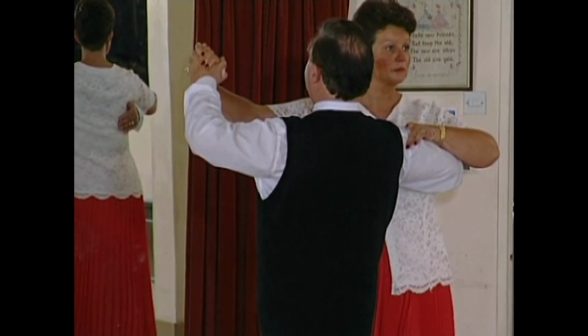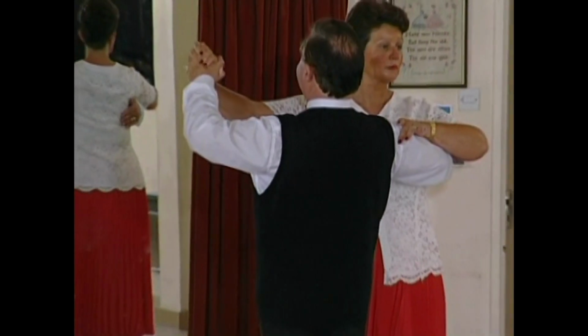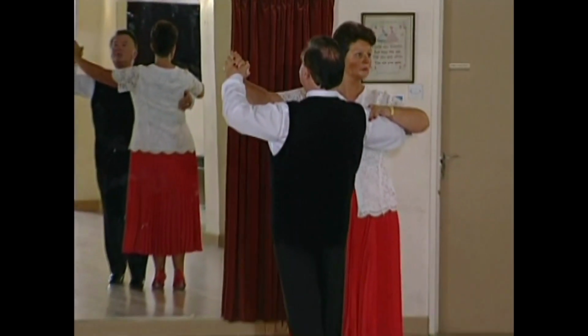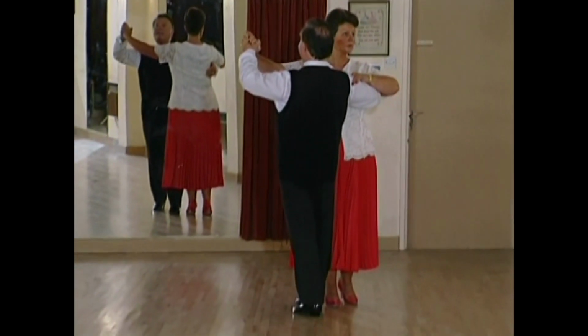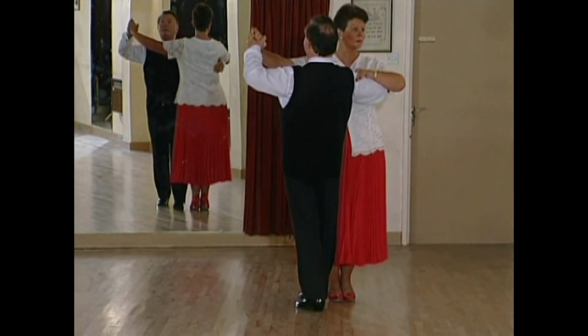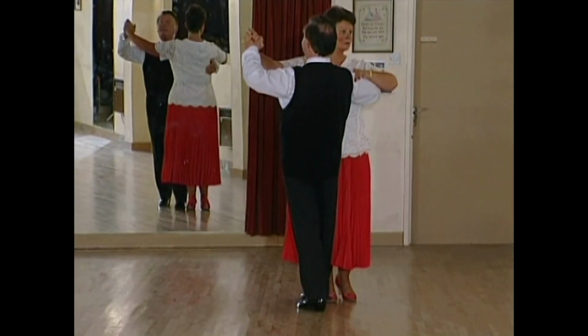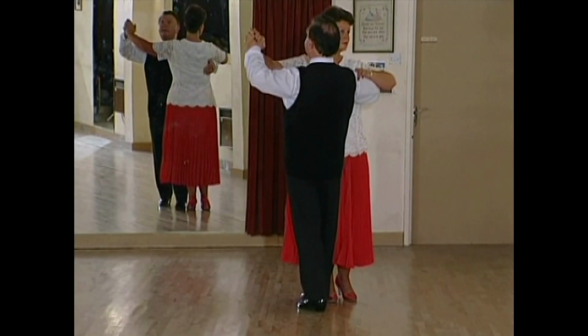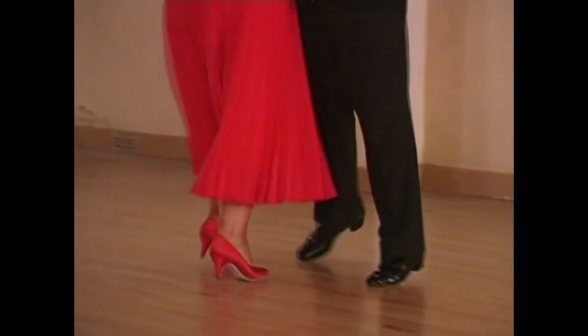We continue now with bar 5, which is a feather finish. Gentleman's going to dance back to the side and slightly forward, and then right foot forward outside of the lady on her right side. 1, 2, 3.